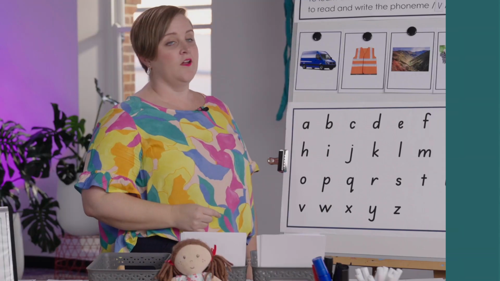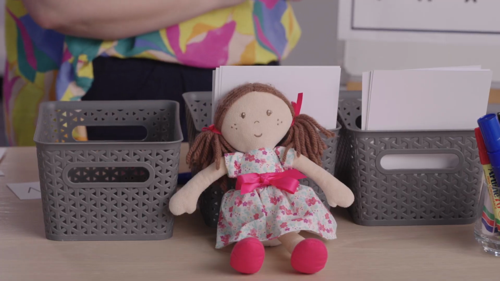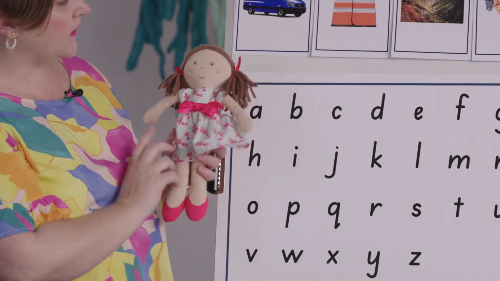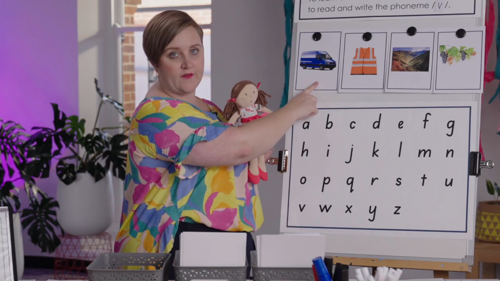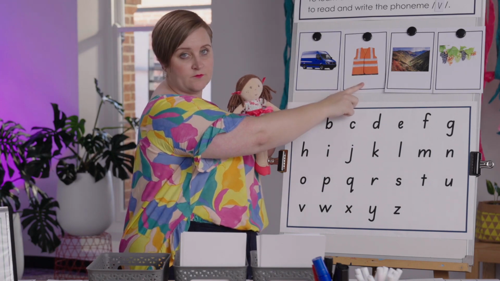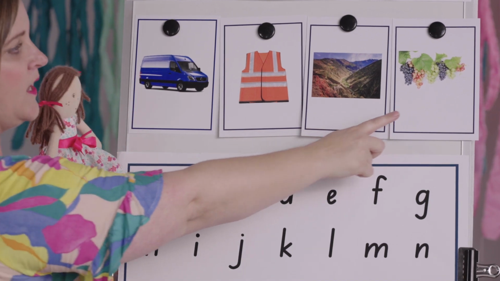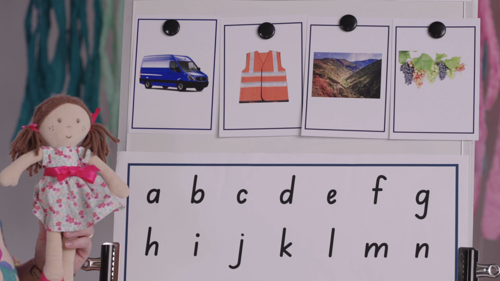sounds together. Okay, I have my pictures up and I'm ready to go. But I think I might ask Lucy to help us again. Are you ready, Lucy? Let's have a look at the pictures that I've put up there first. This is a picture of a van. This is a vest. This is a valley. And this is a vine. Are you ready? Listen really carefully.